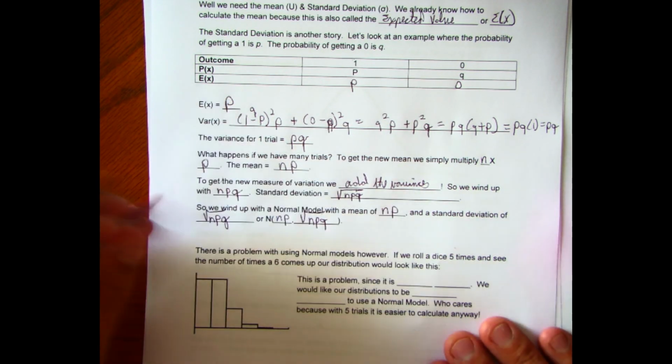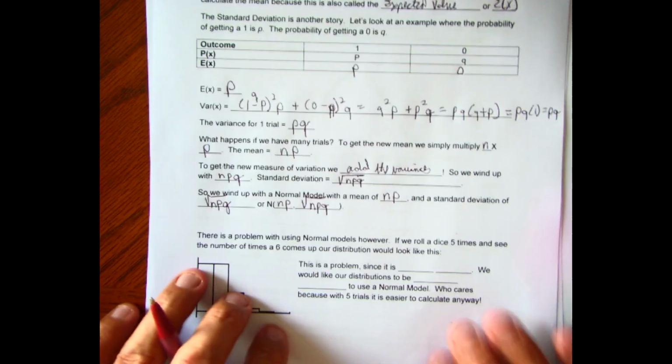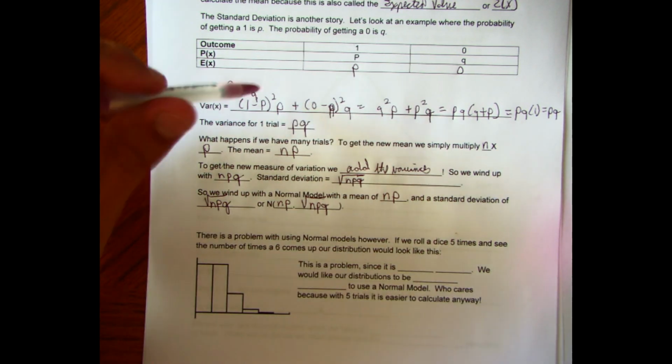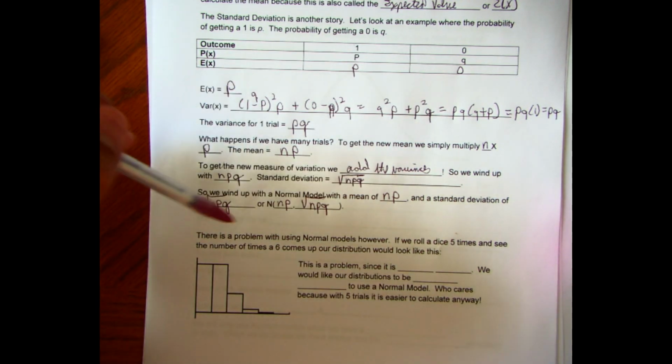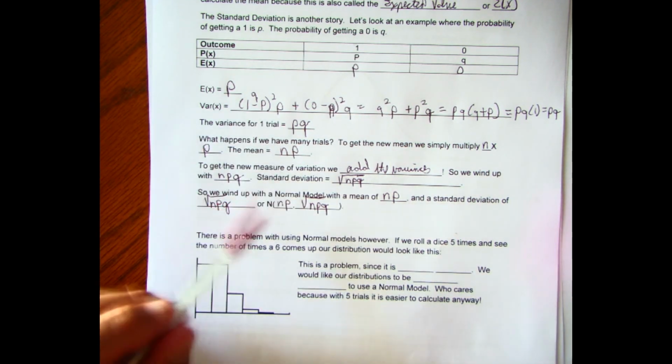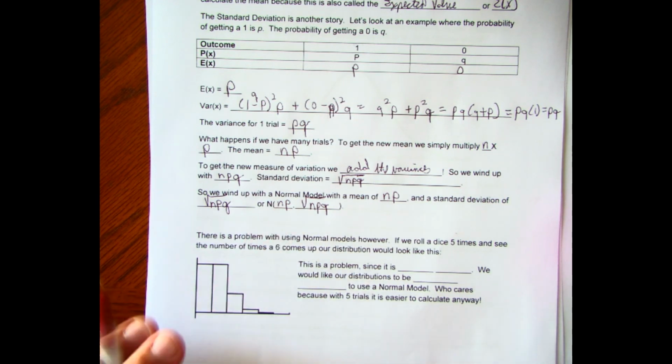By the way, these are both on your AP formula sheet. You don't have to memorize those. And by the way, the derivation that I just did, I'm not going to ask you to do the derivation. Every year I get asked, do we have to do that? No, you don't. We just derived something, and we got the tools that we need: the mean and the standard deviation.